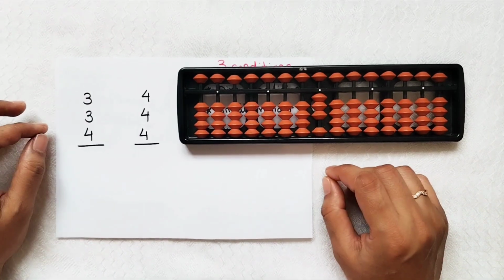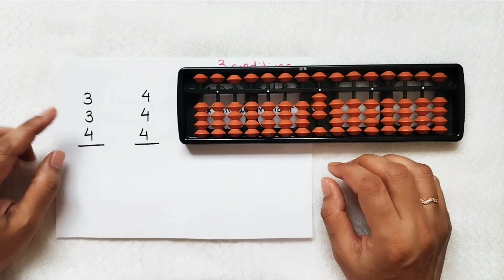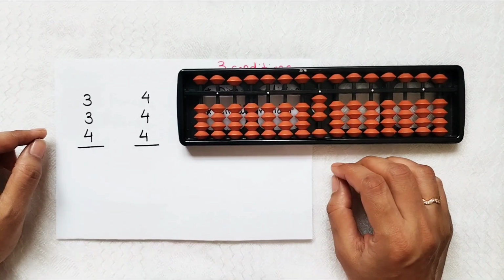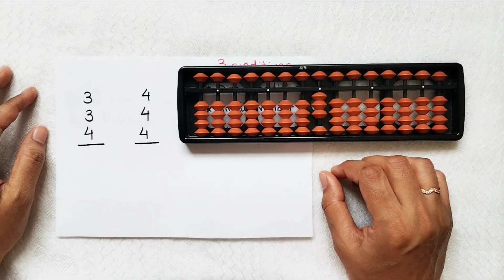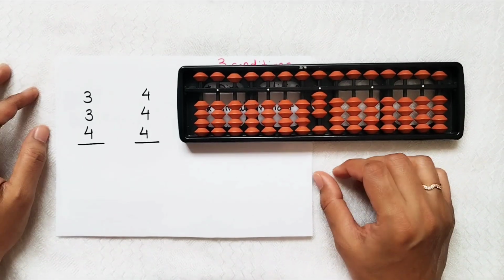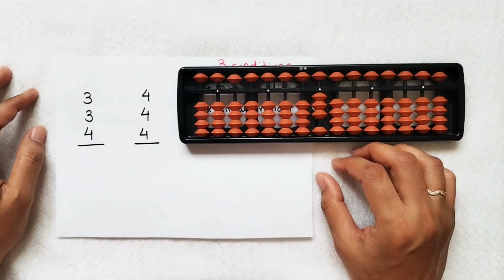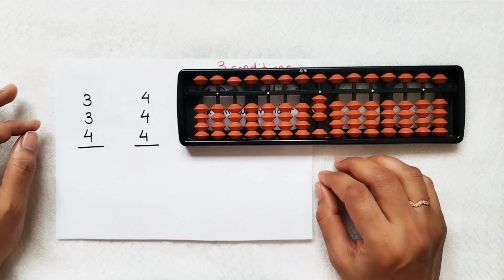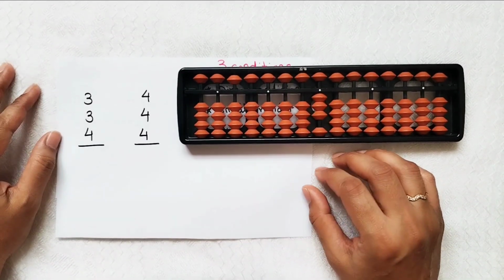Okay, now let me remind you, 3 is used for small friends and 3 is also used for big friend. Do you remember small friends? So how to decide when to use big friend and when to use small friend addition formulas? So this is what we are going to learn today. Today's lesson is very important, so watch it carefully till the end.